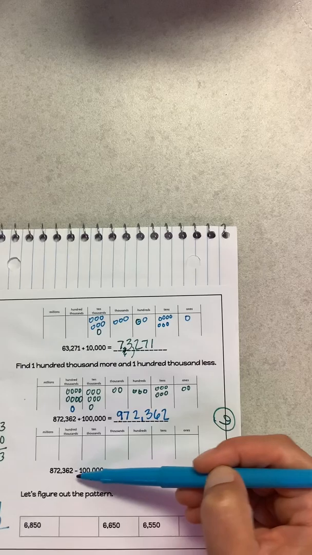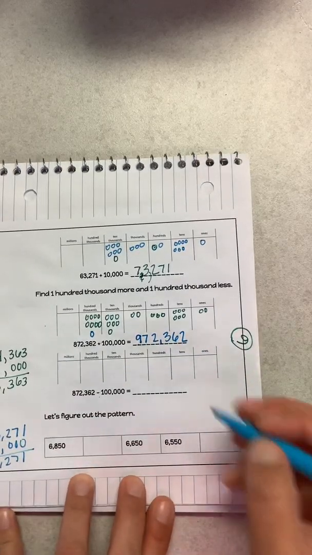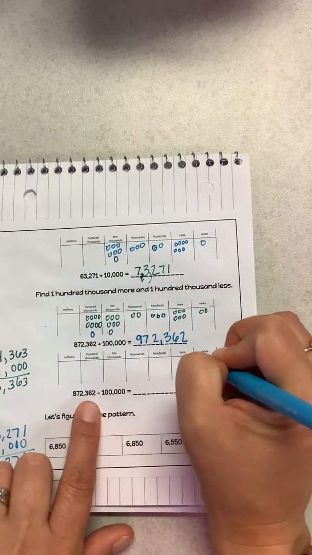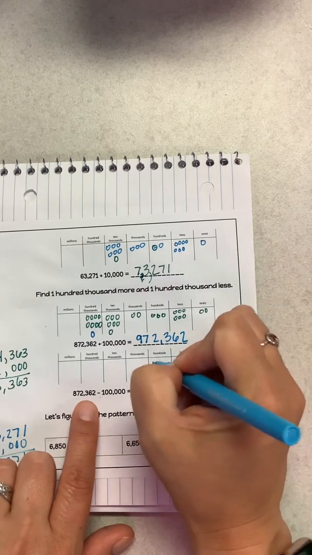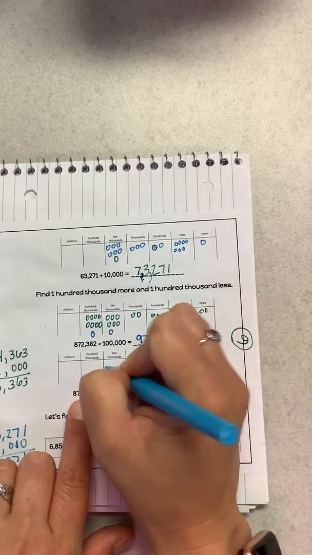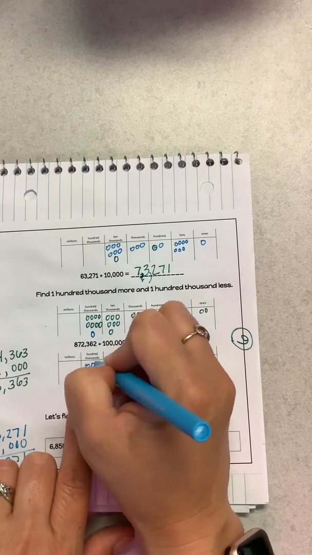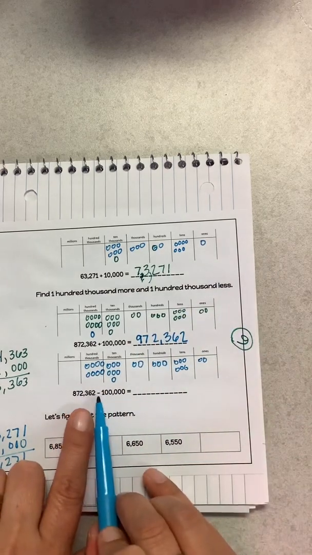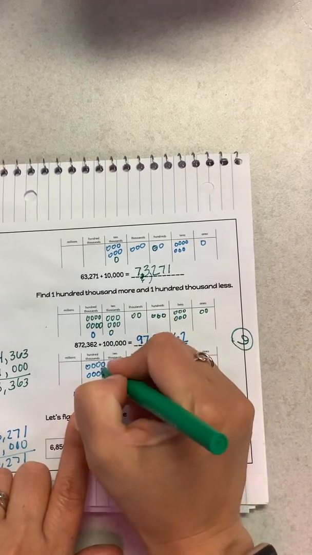Now I'm going to do 100,000 less because I'm subtracting. So again, putting in my numbers. This time I am taking it away, so it's 100,000 less, and I'm going to take one of those away.